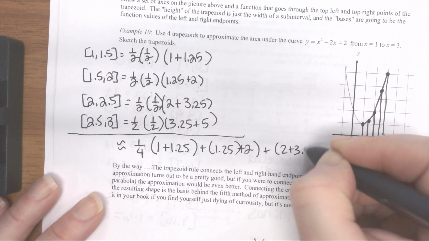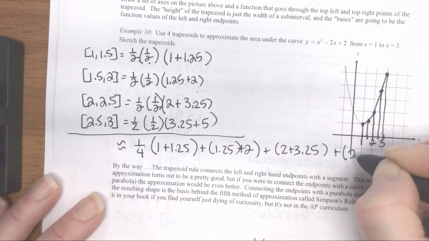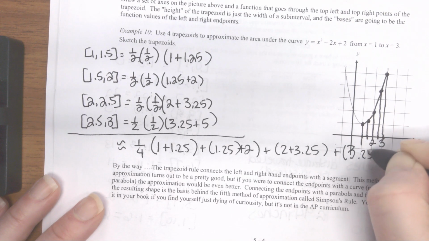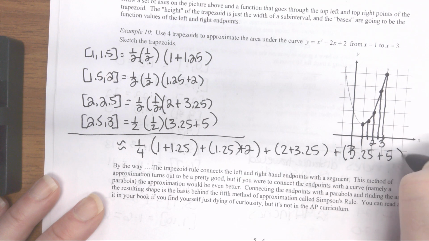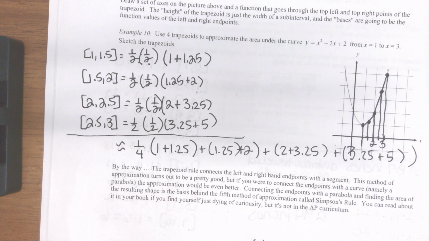I'm just using the distributive property here. Plus 3.25 plus 5. In other words, couldn't you do that stuff and then divide the whole answer by 4 to save some time instead of doing it individually?